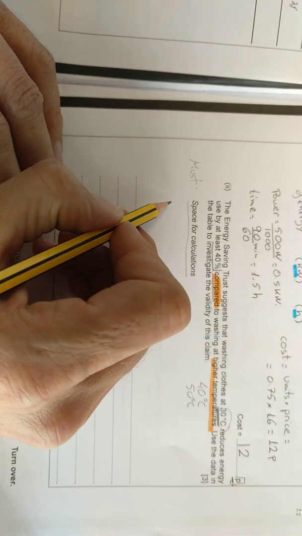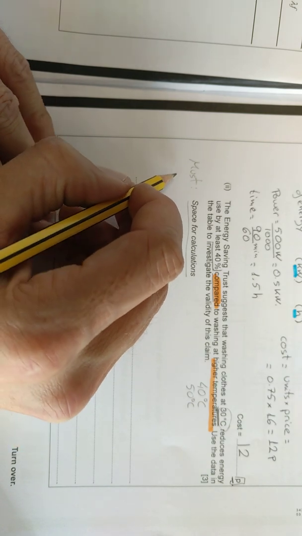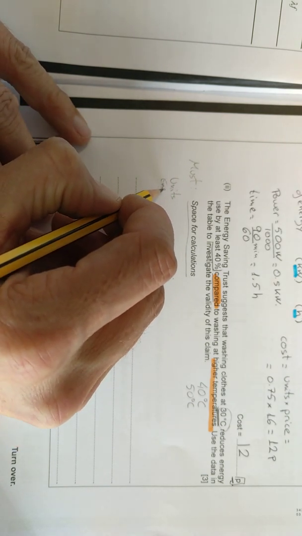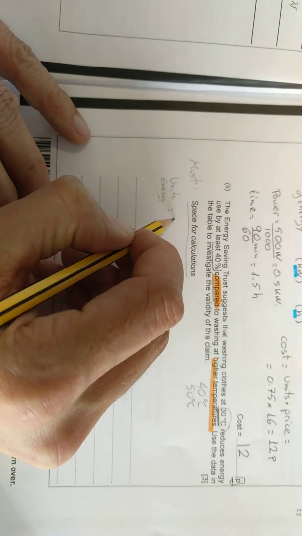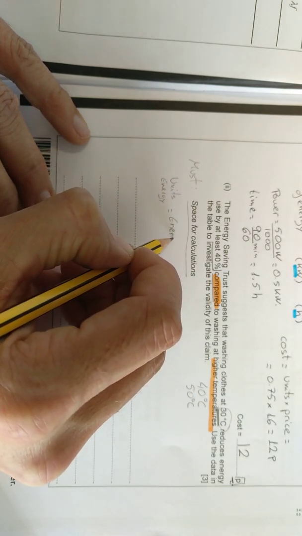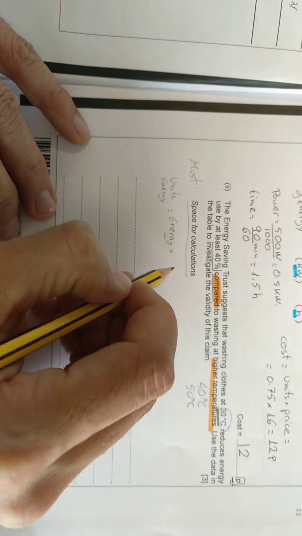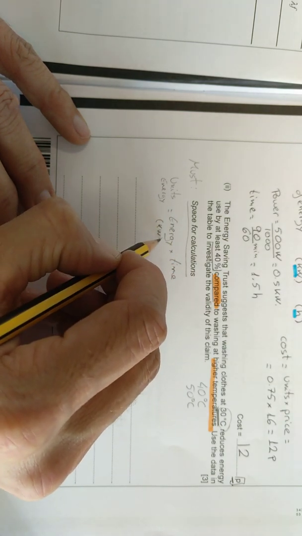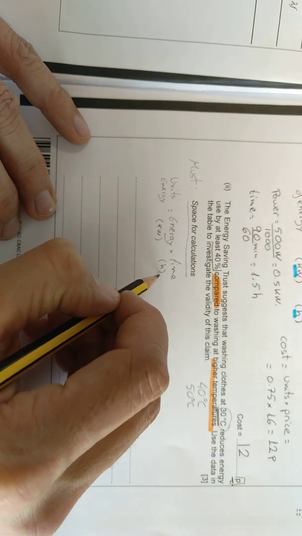What we have is the equation for units of energy, which is power times time. We have kilowatts and time in hours.